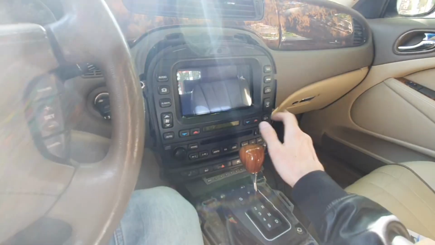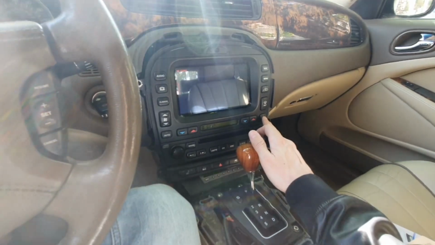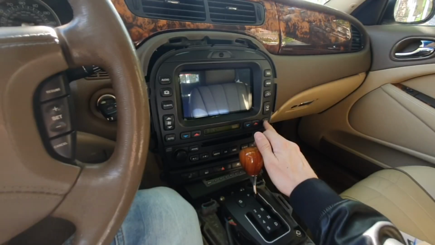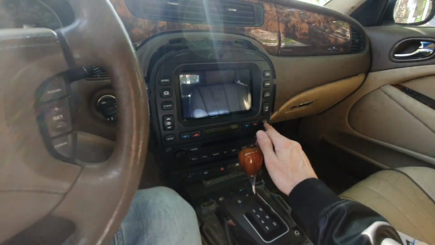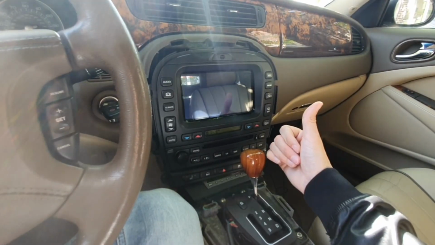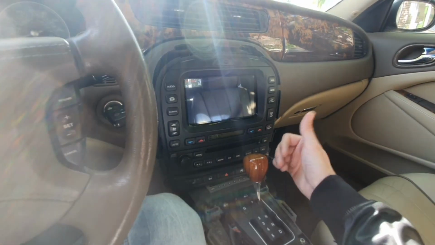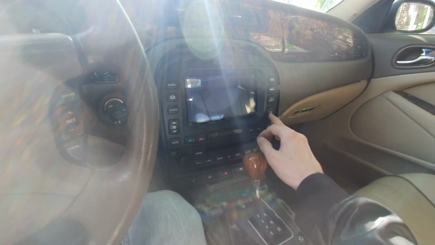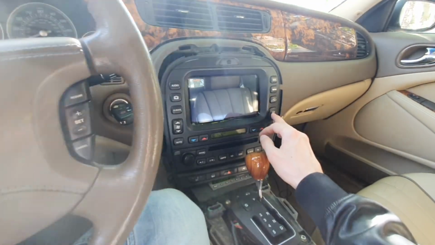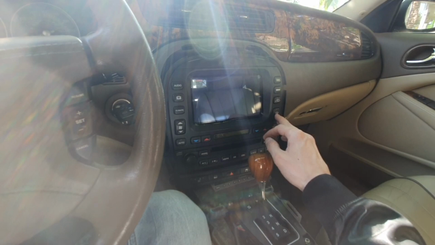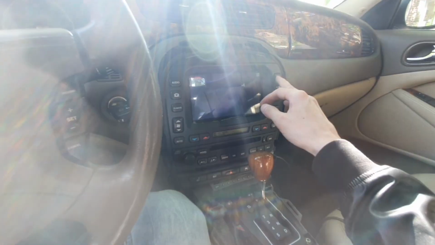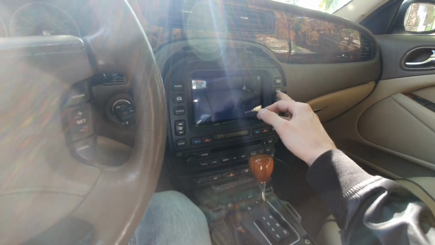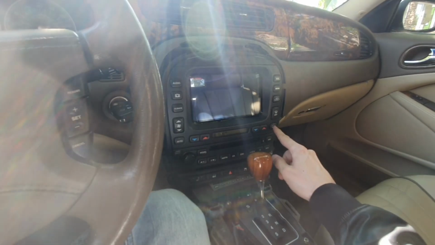If you tap two times the rear window heating button, you will switch to the reverse camera signal, and if you double tap the defrost button, you will go into the front camera if it's installed. The system is not running right now, I have not connected it, I'm just showing you the buttons.